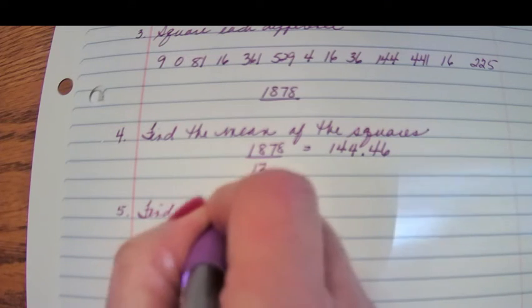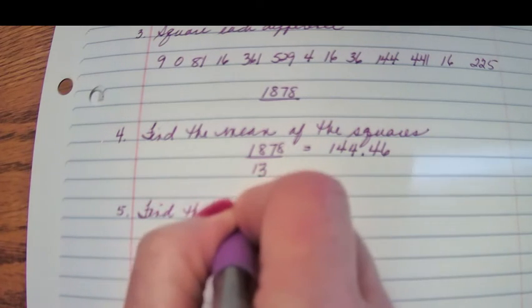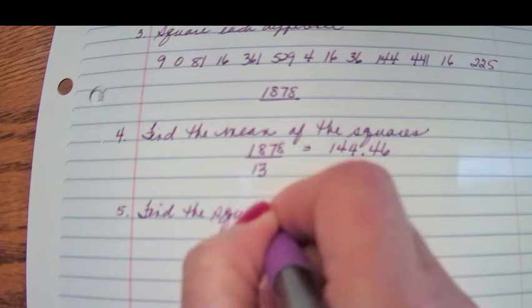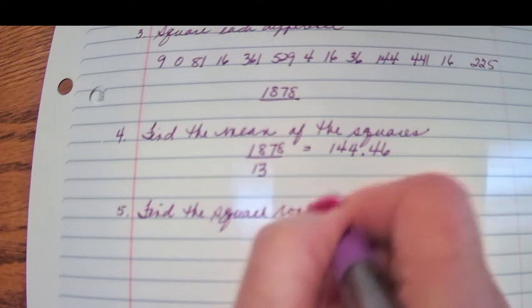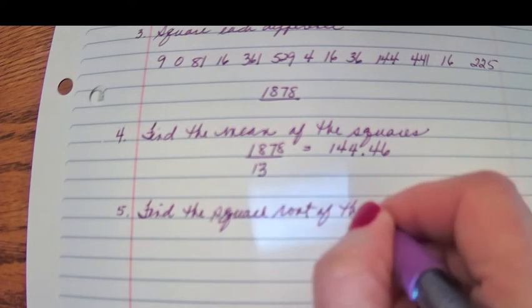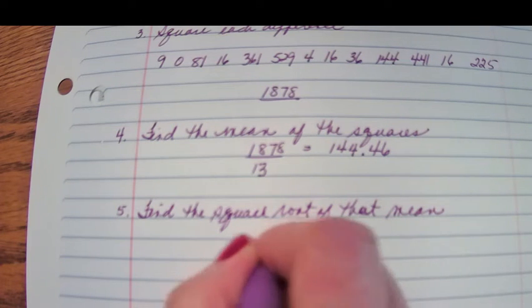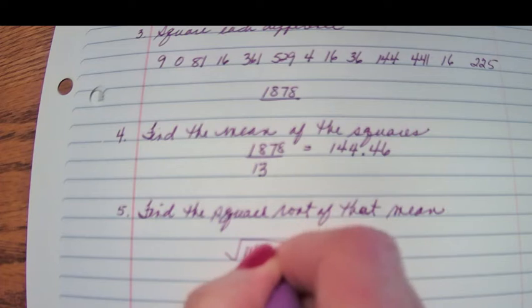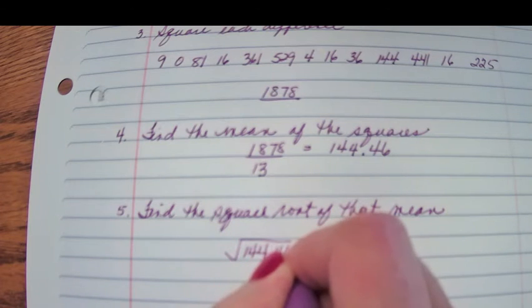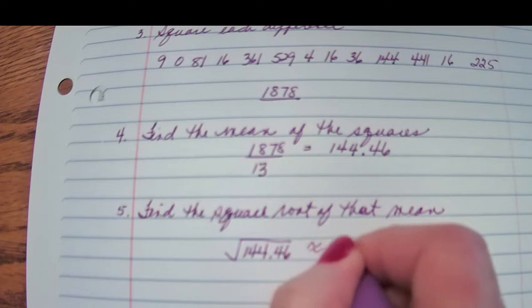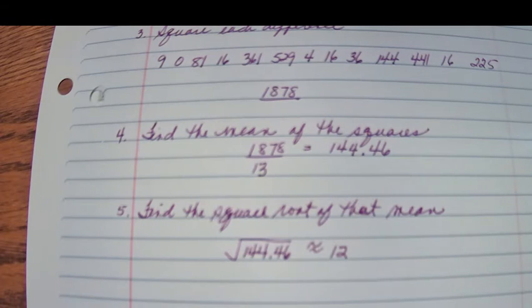Find the square root of that mean. So the square root of 144.46 is very close to 12.